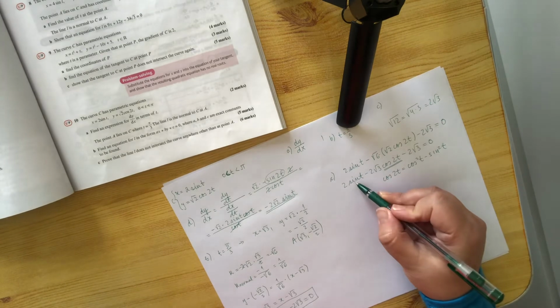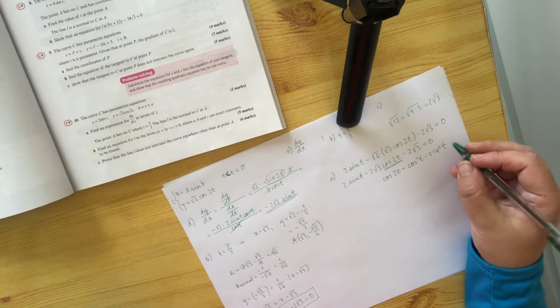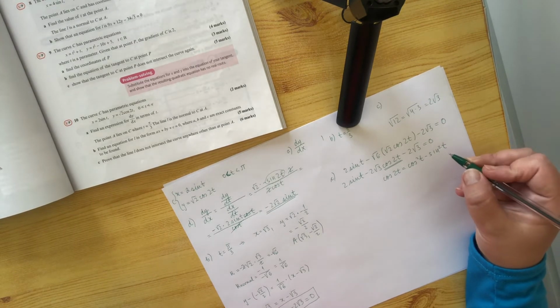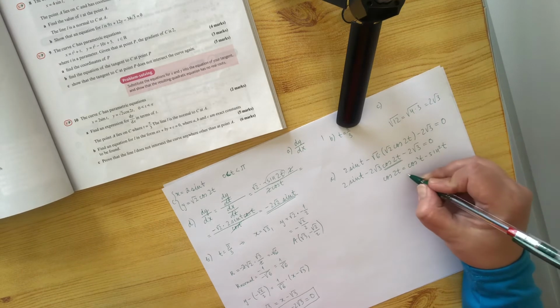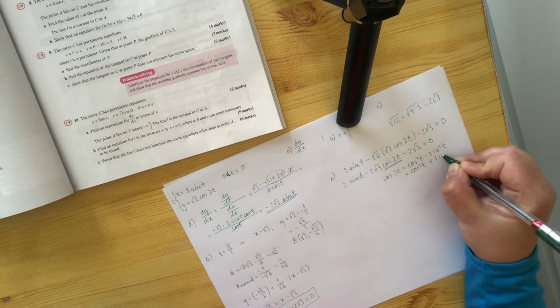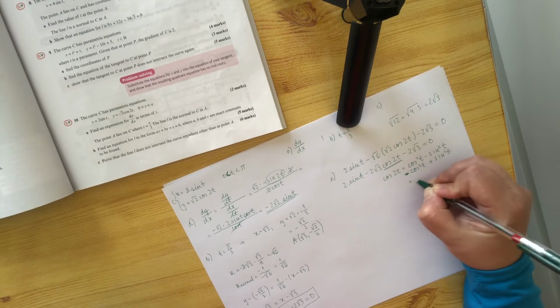We should have only sine, so we will add and subtract 1, so cosine square plus sine square, minus this, and then plus 1.